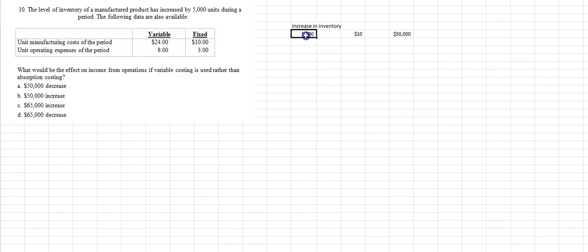Okay, so these are the two key figures: the 5,000 increase, the $10 focus on this top corner here, and that's the difference between variable and absorption. You know that if inventory increases under absorption costing, you'll be able to put that portion in inventory and therefore they'll have less expenses and higher operating income. The opposite is true for variable costing because this is not put into inventory, so you'll have lower operating income by $50,000 versus absorption costing.